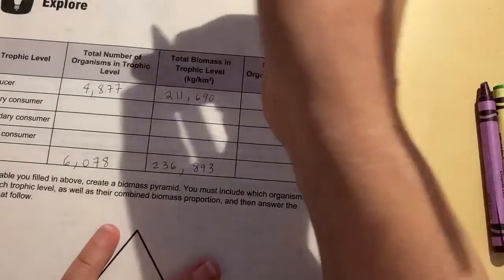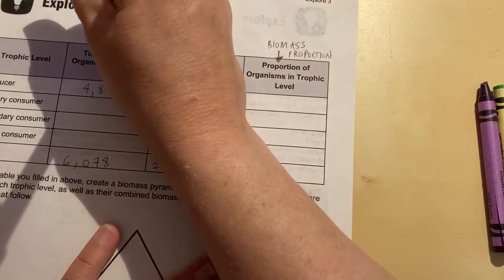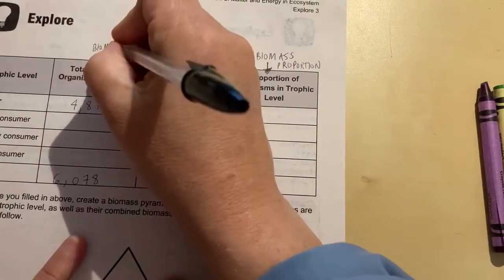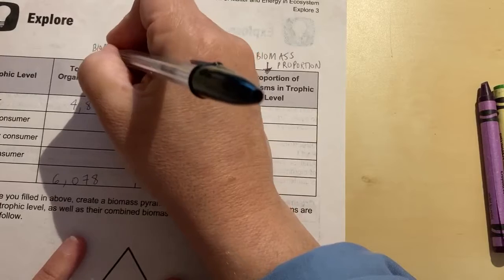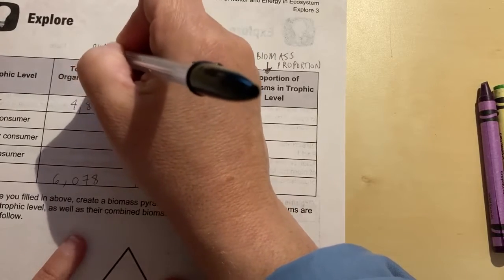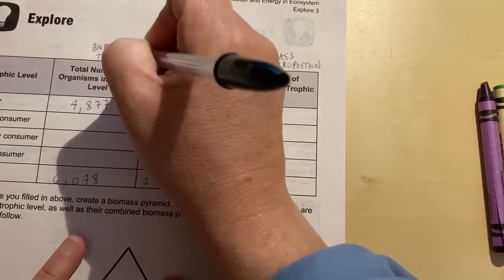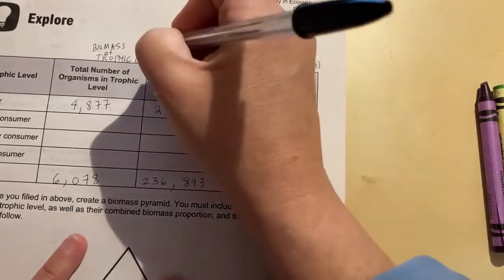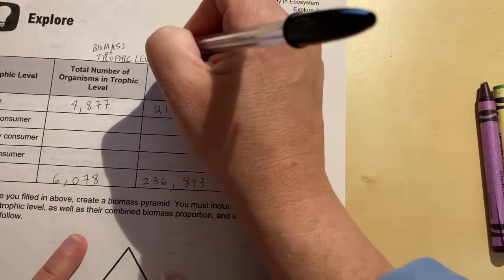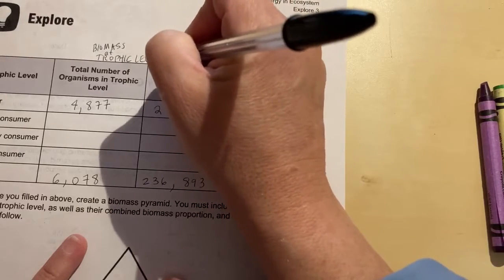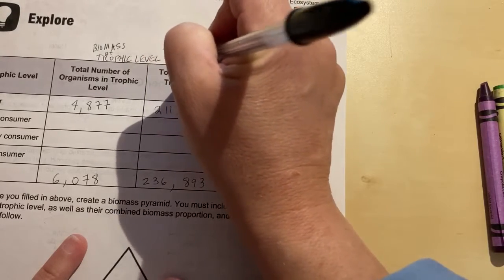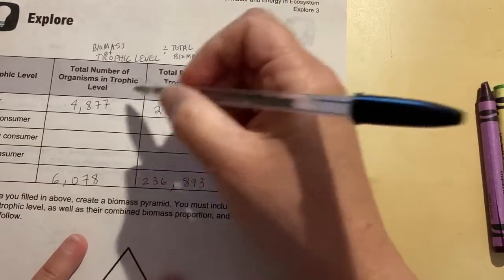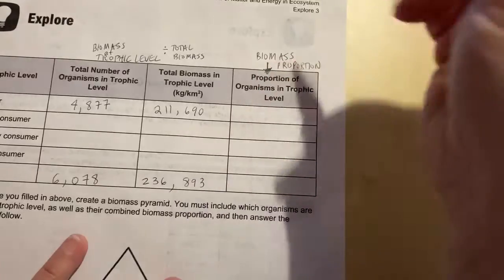Now I'm going to find this biomass proportion. The biomass proportion is going to be equal to the biomass at the trophic level. Okay, so we're going to divide the biomass of the trophic level by the total biomass to basically get what is the percentage of biomass that trophic level has for the whole ecosystem, right?